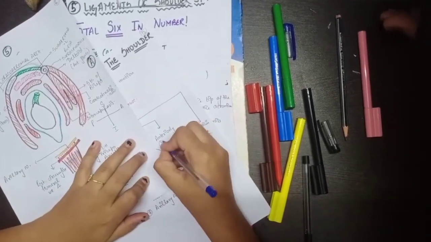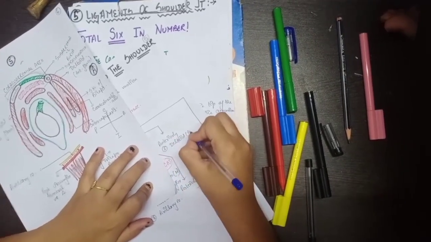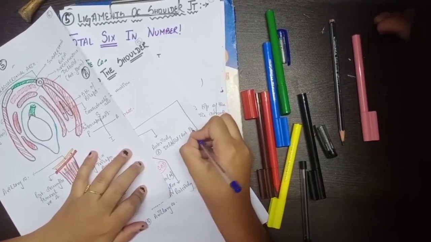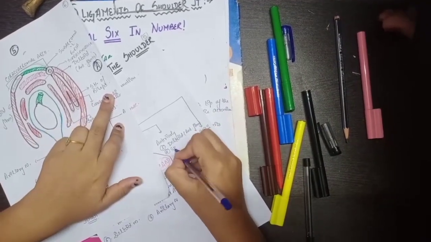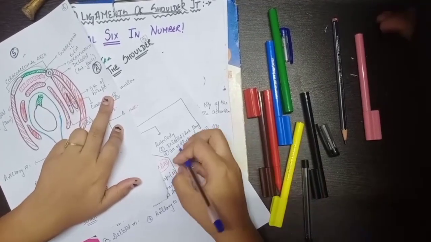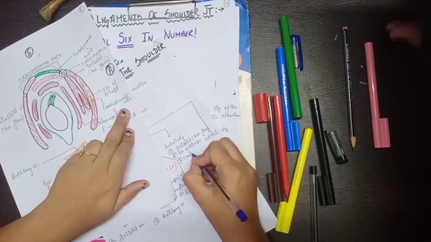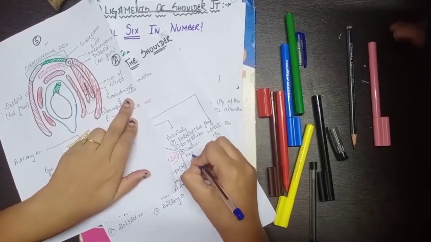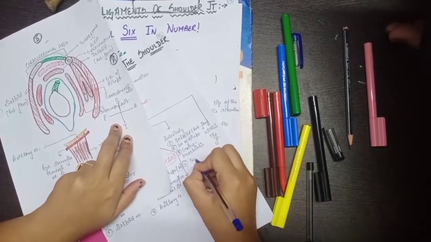Anterior. First one is your deltoid, anterior fibers. Second is your short head of biceps. Third is your coracobrachialis. And the fourth one is your subscapularis.